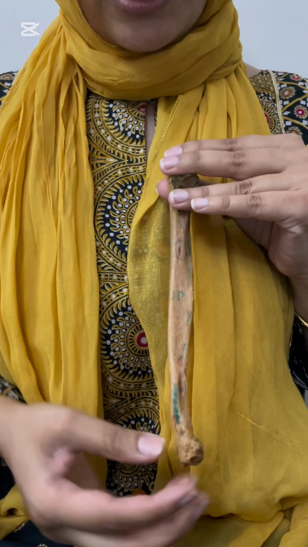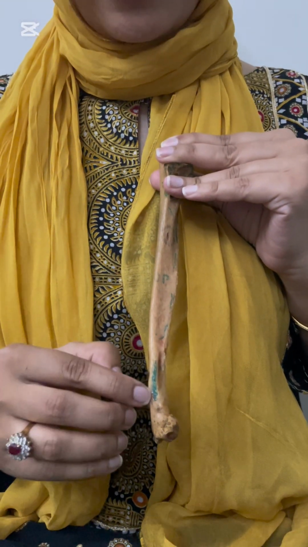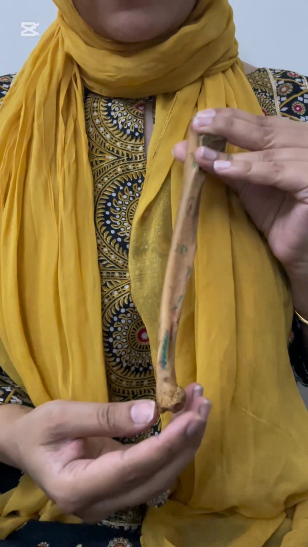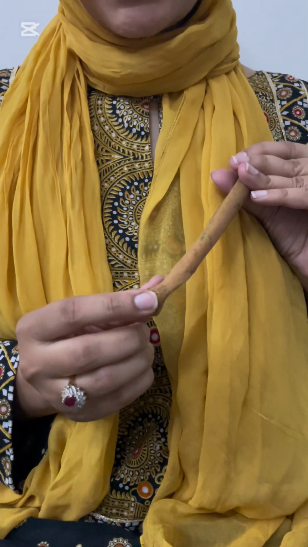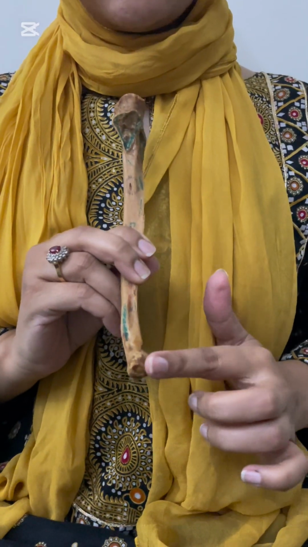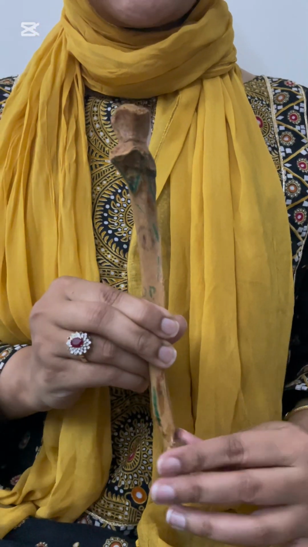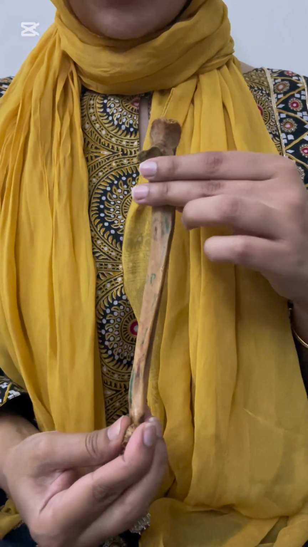Now coming to the lower end of the anterior surface, we have attachment of pronator quadratus muscle. The styloid process gives attachment to the ulnar collateral ligament. The ulnar head articulates with the ulnar notch on the radius to form the inferior radio-ulnar joint. This is all about the ulna.